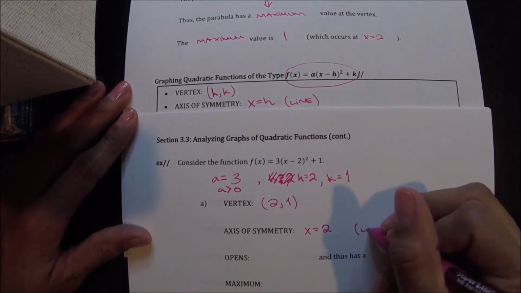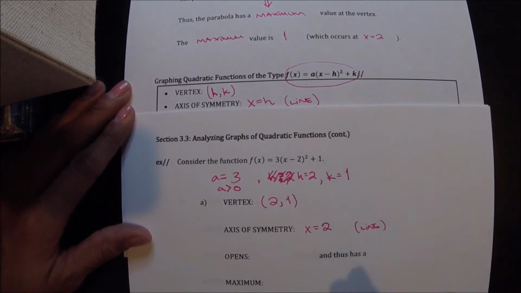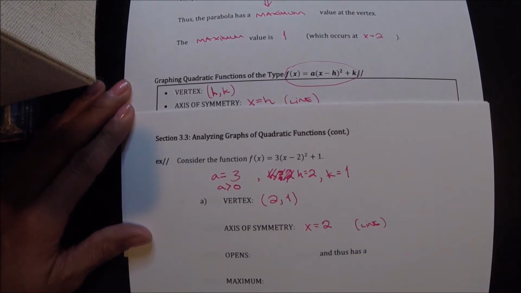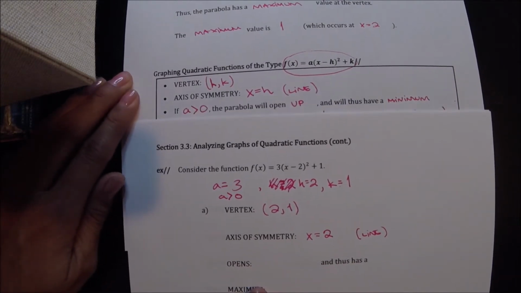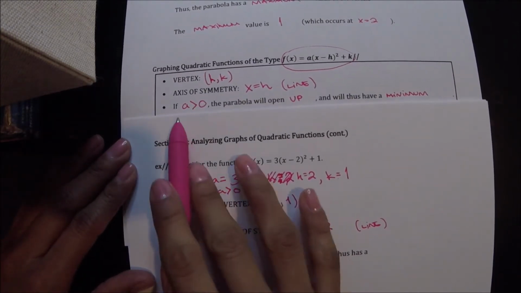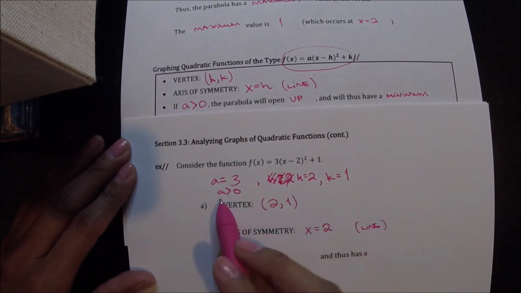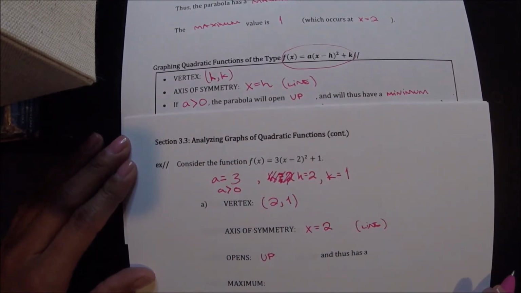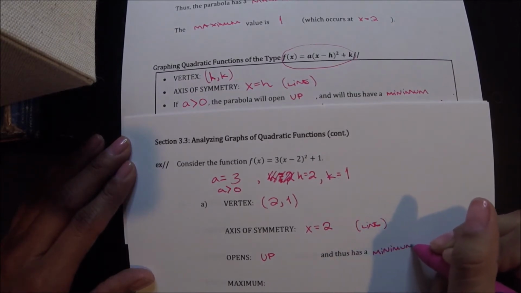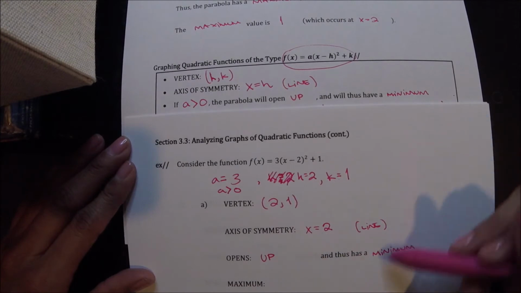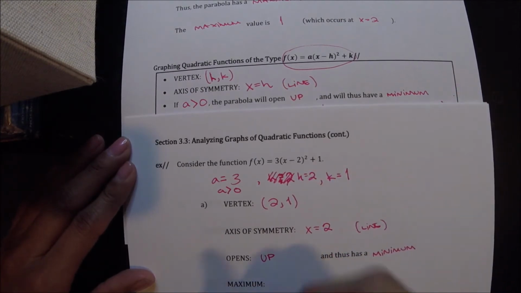It's a line that goes through the vertex, cuts the parabola in half. And then which way does it open, up or down? Well, we've said that if A is greater than 0, it opens up. So we'll say it opens up because A is greater than 0. And thus, it's going to have a minimum. Because again, picture a parabola opening up like that, well then it has that low point. So it does not have a maximum.